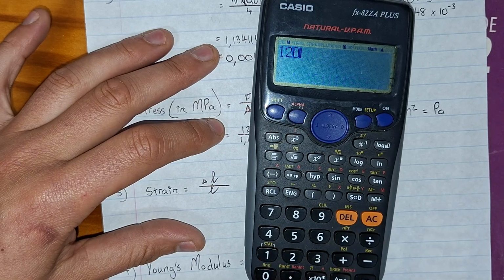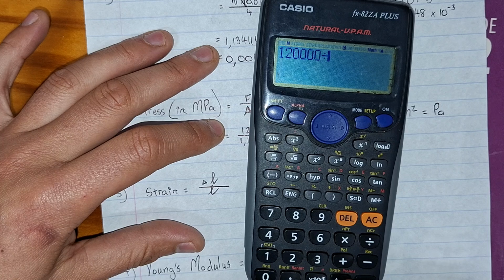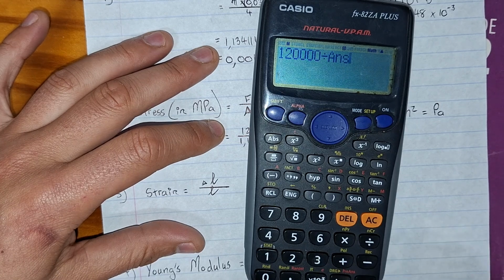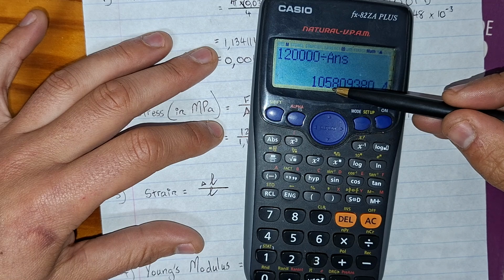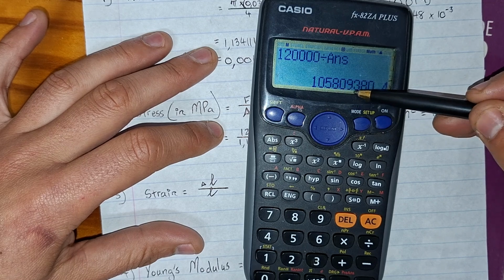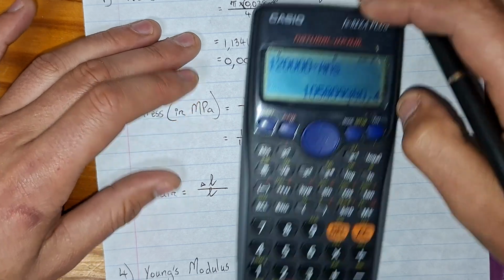120,000 divided by the answer, which was the original answer for the area, gives us a large value of 105,809,380.4 Pascal.